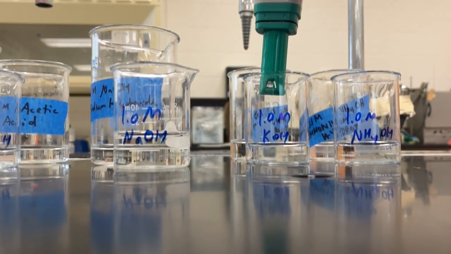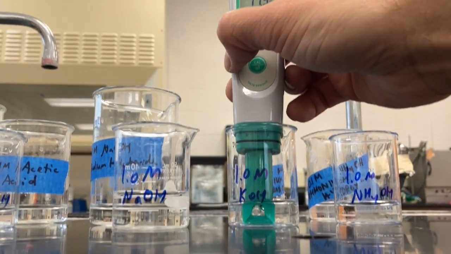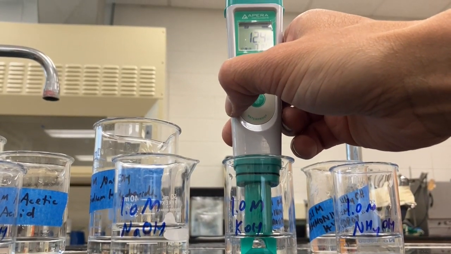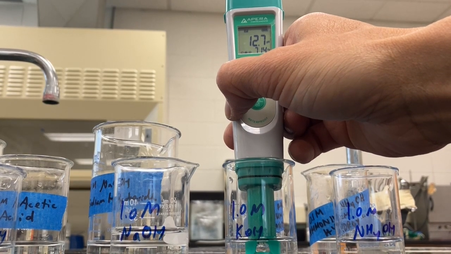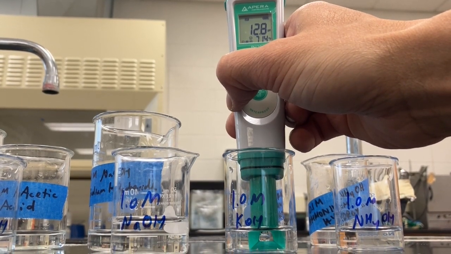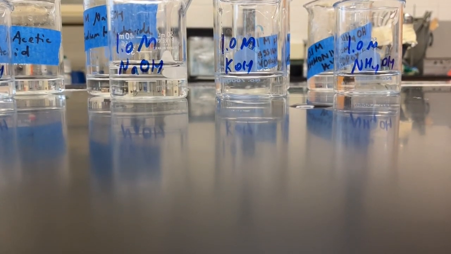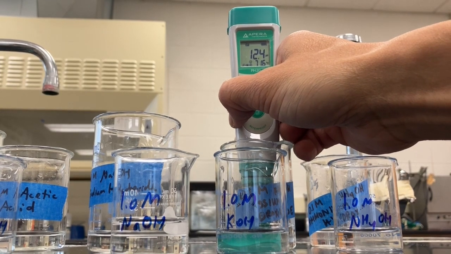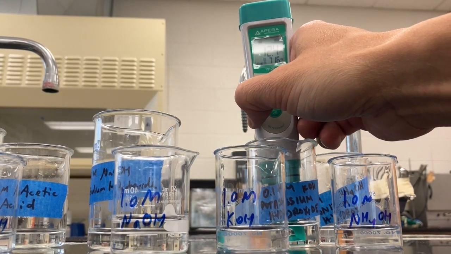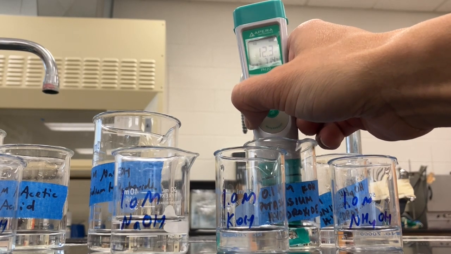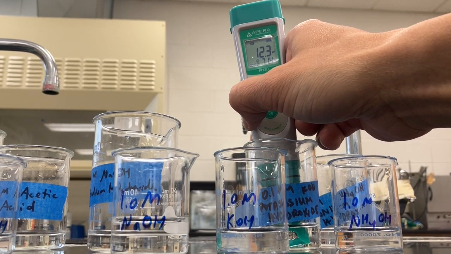Okay. KOH: about 12.8. And then the 0.1 molar is 12.3.